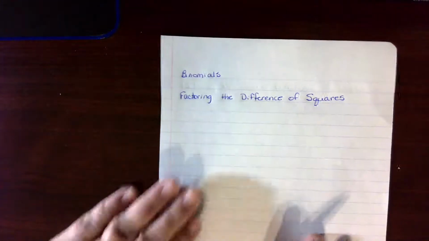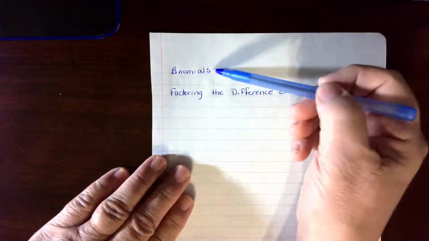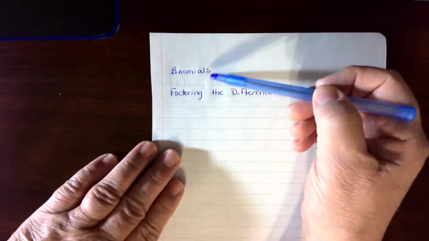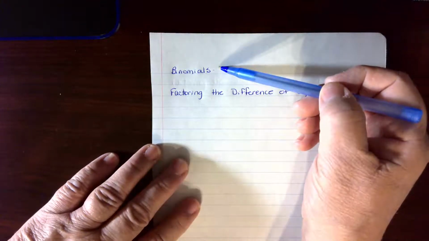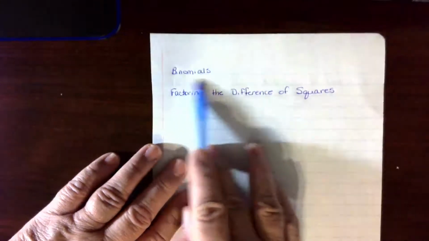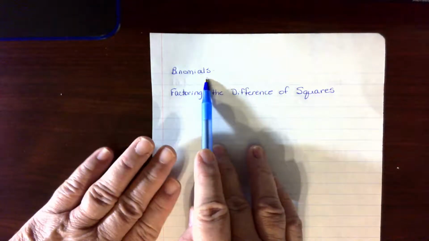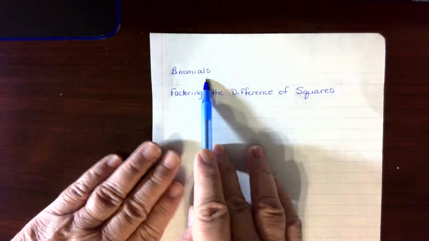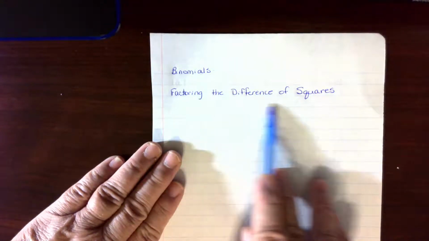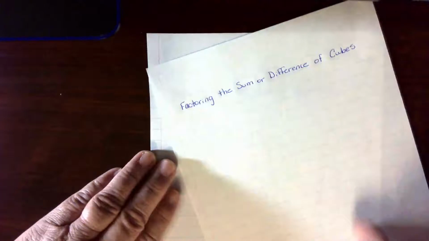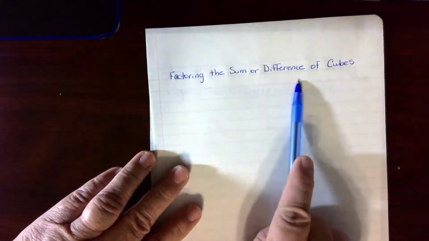This lesson is going to be on factoring binomials. On the bottom of the sheet that we had from last week on our factoring strategies, the last category is binomials. And we're going to look at three different things today. The first is going to be factoring the difference of squares. And then we're going to look at factoring the sum or difference of cubes.